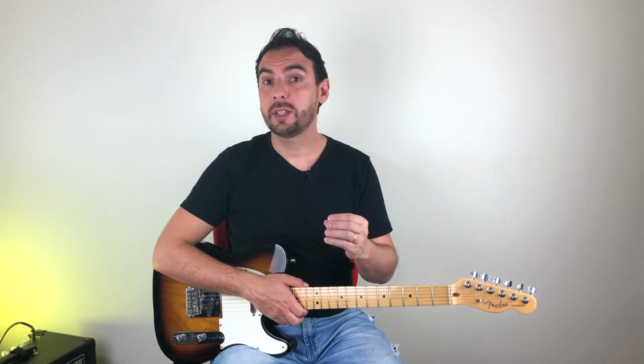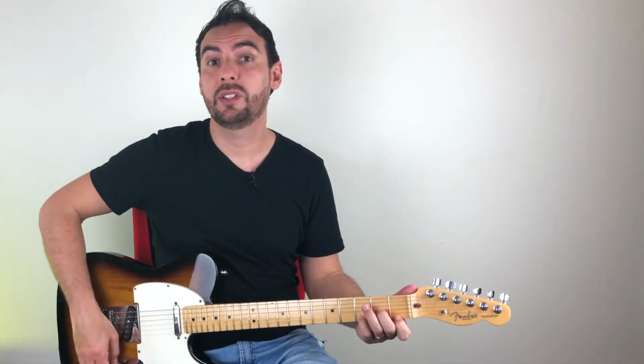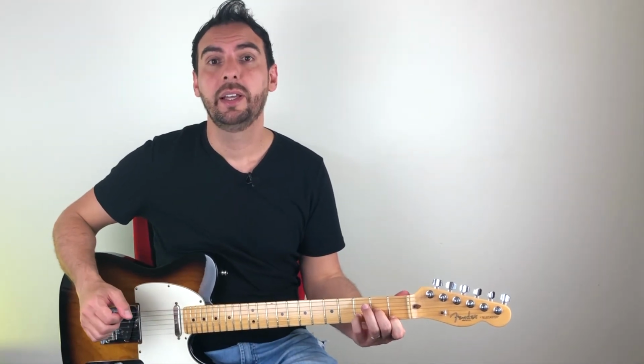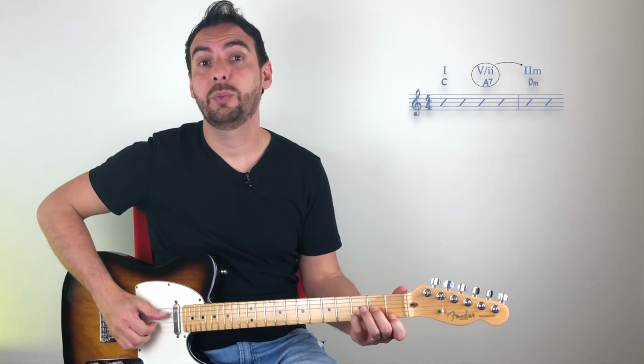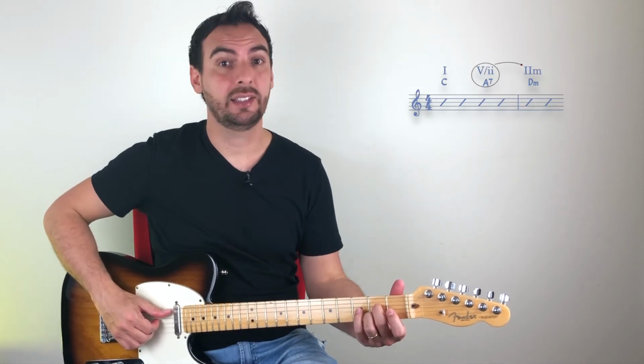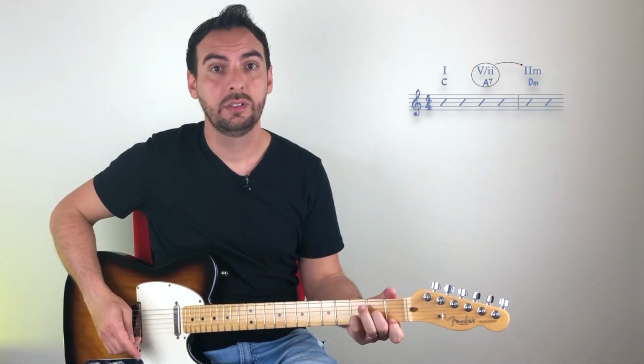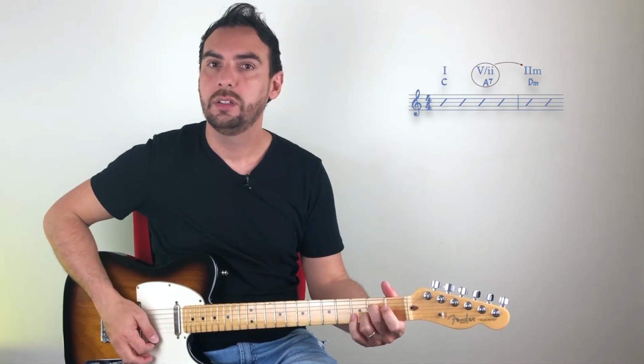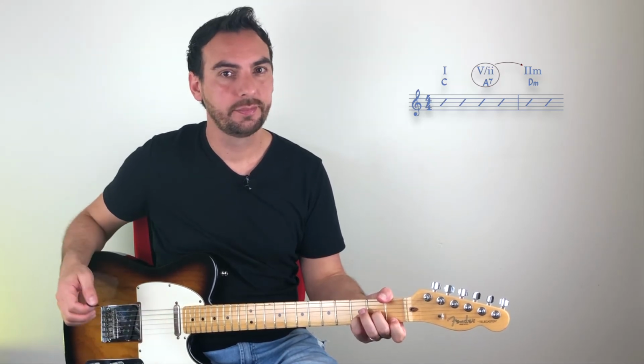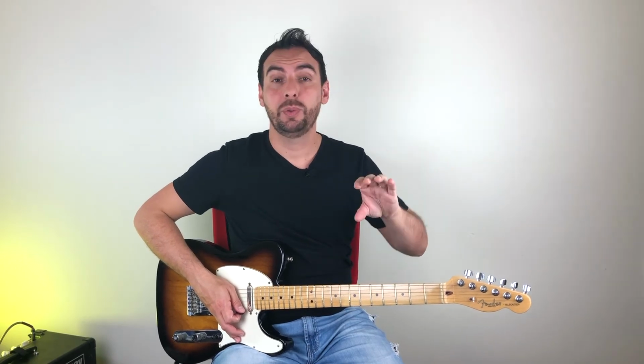Secondary dominant chords always will be the 5th degree of the chord that you want to reach. So in this case, if you want to reach D minor, the 5th degree of D minor will be A, so it's going to be an A7. Now, instead of playing C to D minor, I'll play C, A7 and D minor.